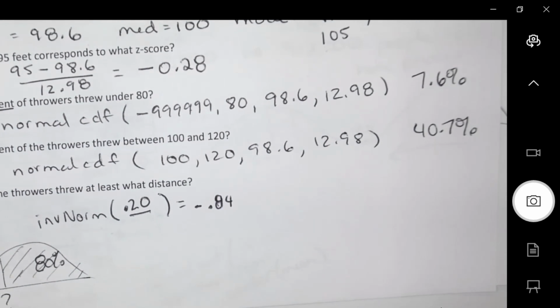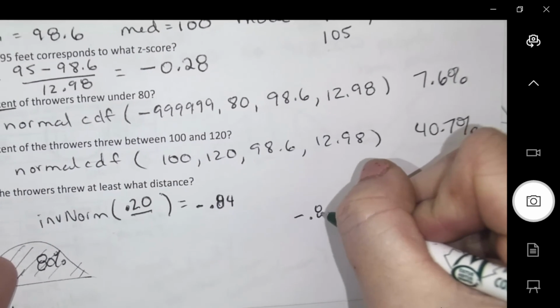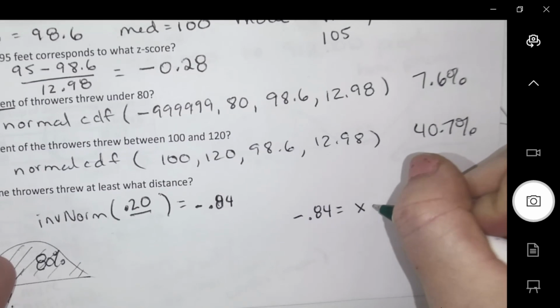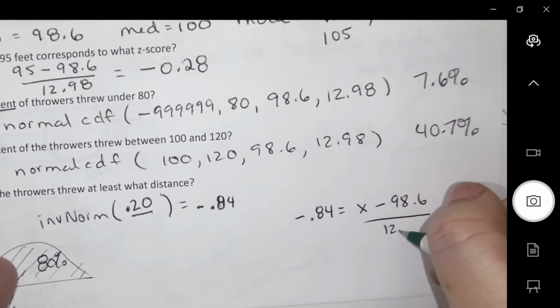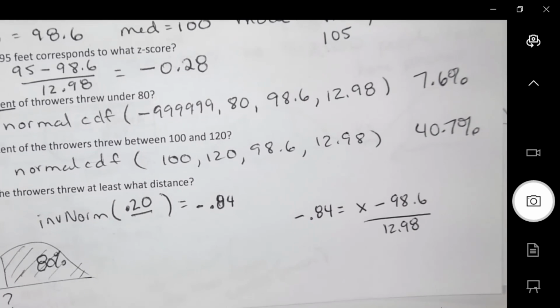So I got a negative 0.84. And now we're going to end it with convert to a discus throw. Convert it back to a discus throw, so times the standard deviation, add the mean.